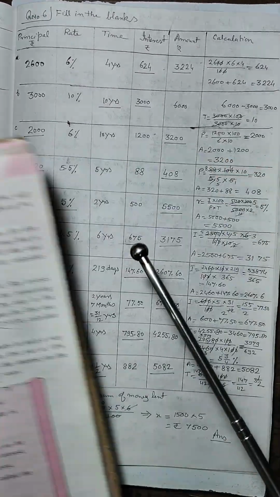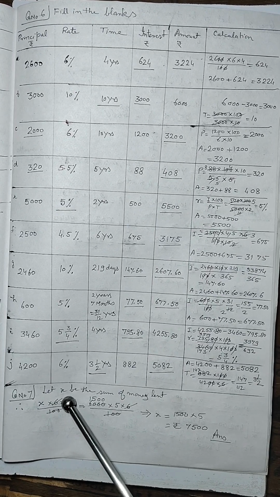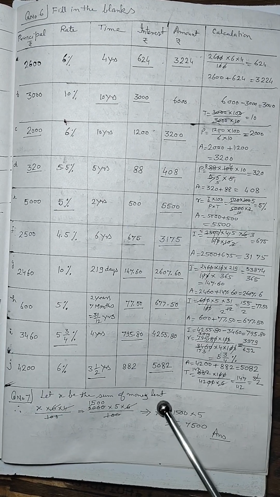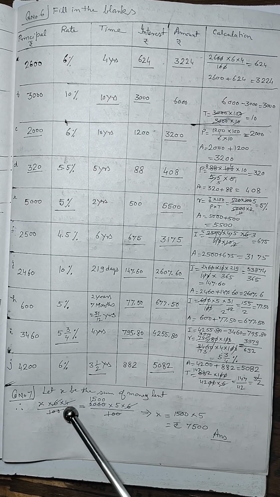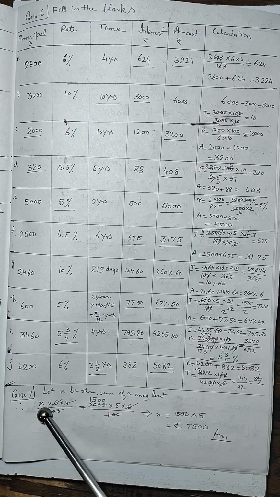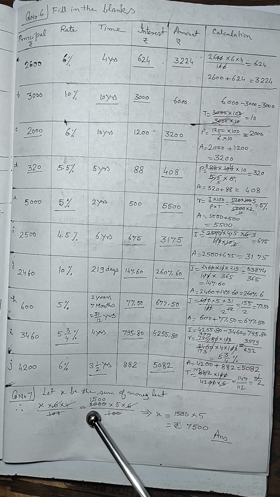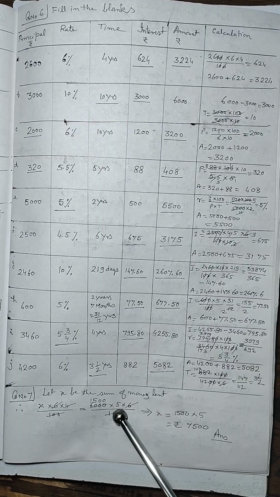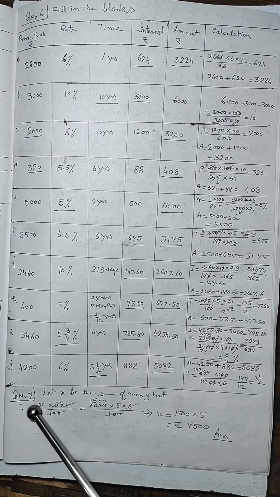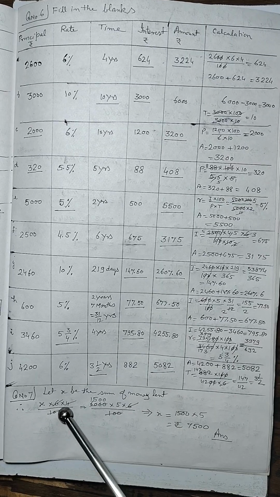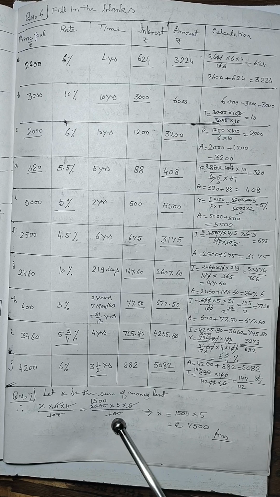अब देखिए बोला है, इस क्वेश्चन को कैसे करेंगे, let x be the sum of money lent. So the interest will be principal into rate into time divided by 100, so x into 6 into 4 divided by 100 will be equal to 6,000 into 5 into 6 by 100. मीन्स इसका जो इंटरेस्ट होगा सेम इंटरेस्ट इसका होना चाहिए, रेट अलग है इसका. तो let us do it.